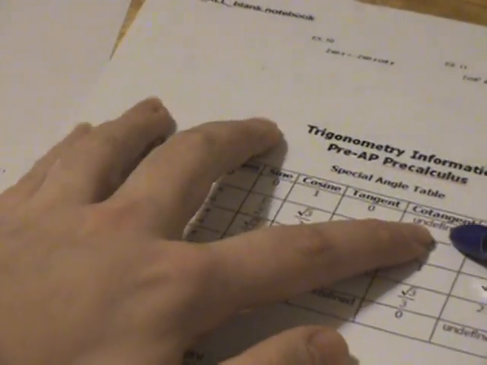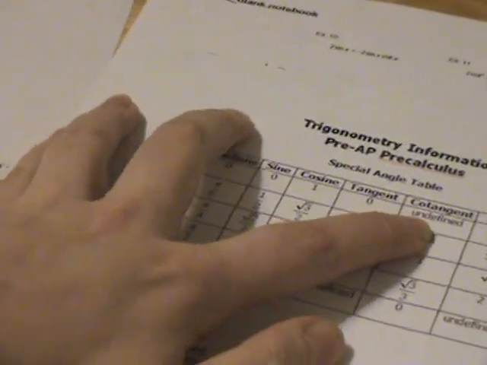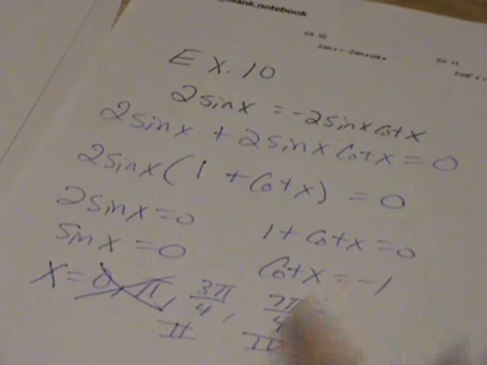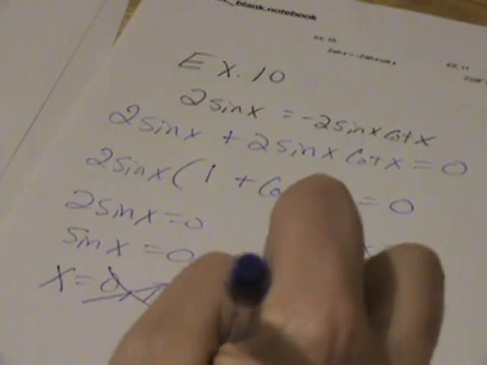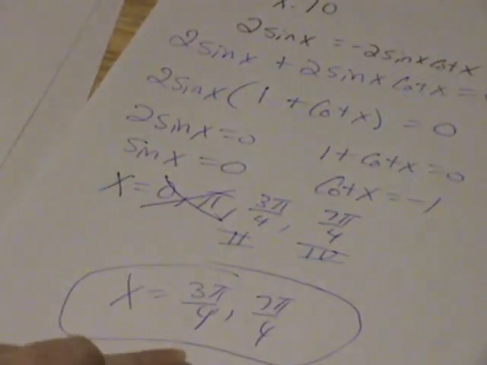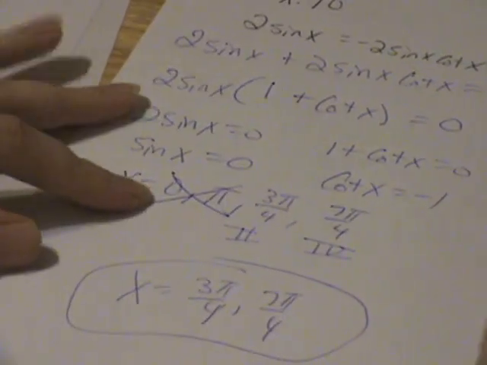Oh my gosh, it's undefined. So that means that this 0 and pi right here are not good answers, because when I plug them in, they don't work because I get undefined in places. So I'm only going to have 2 answers on this one.